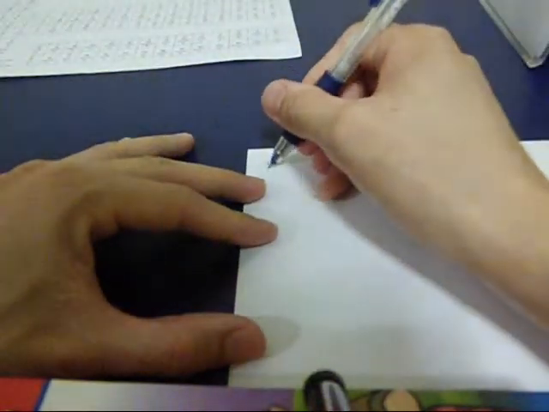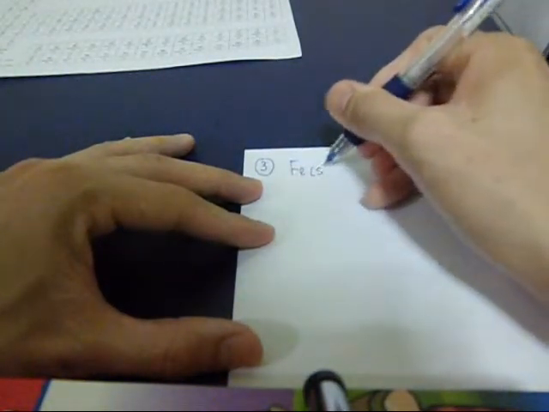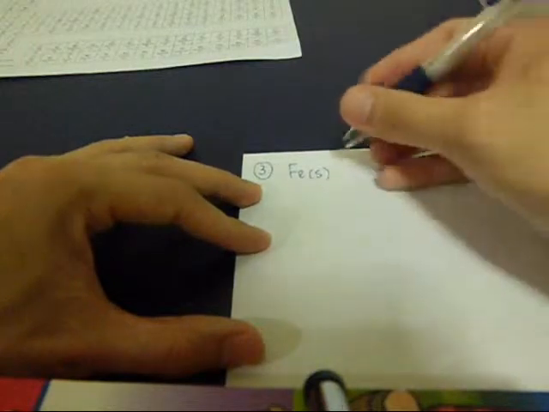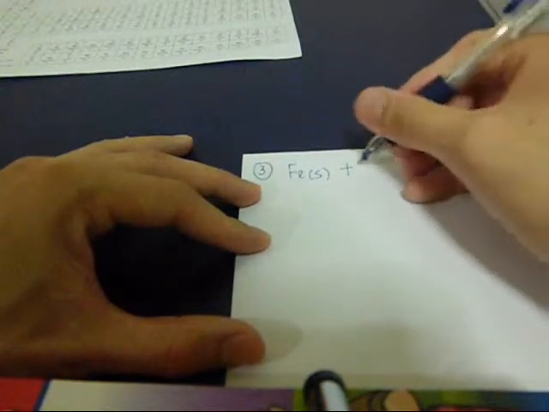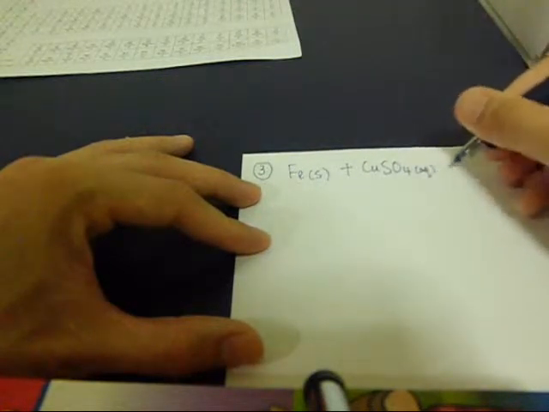Now let's look at the third example, as well as the last example. Now in this example we have Fe, which is iron, reacting with copper sulfate to give you copper as well as iron sulfate. So you're given this balanced chemical equation.